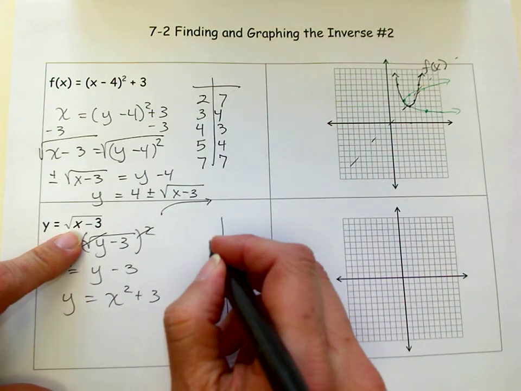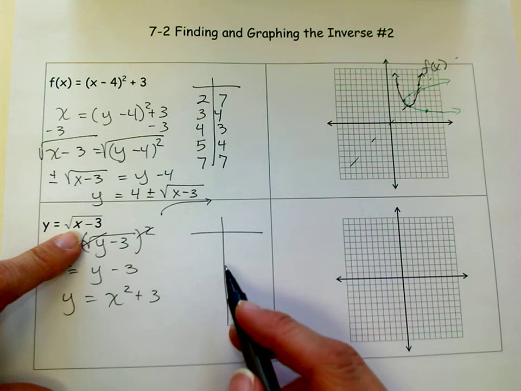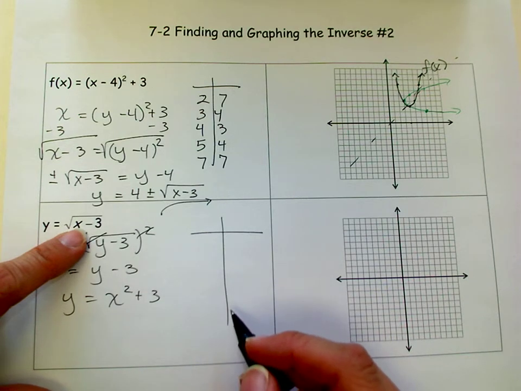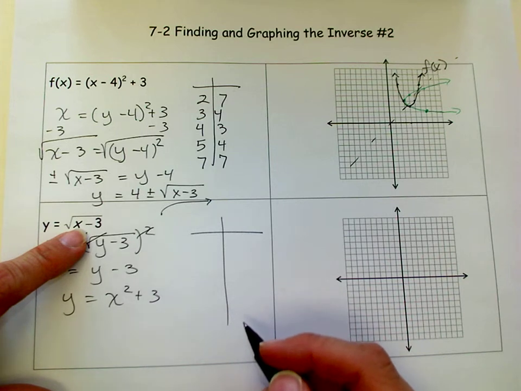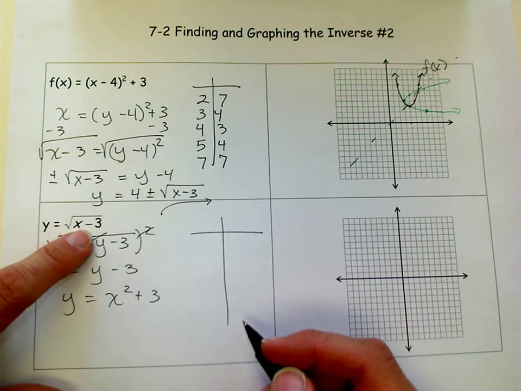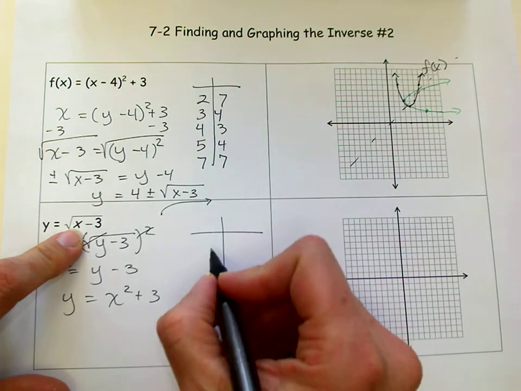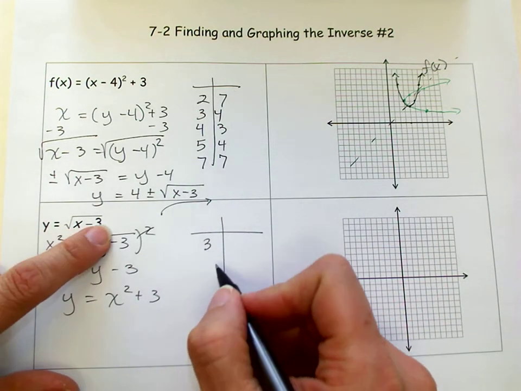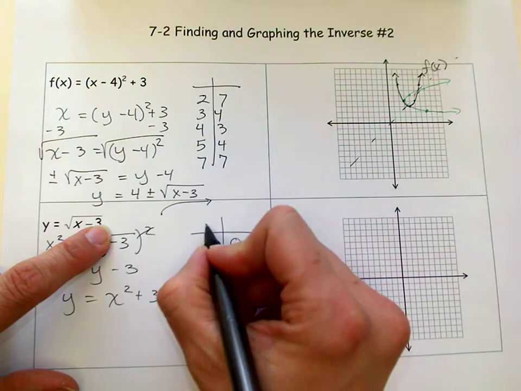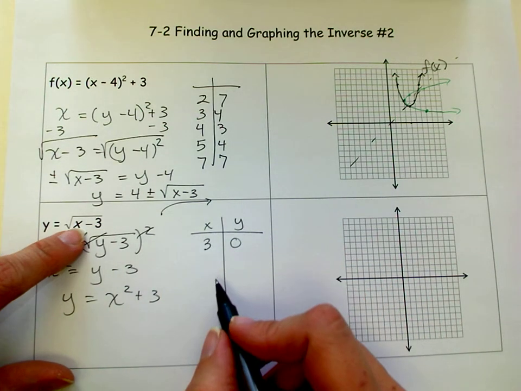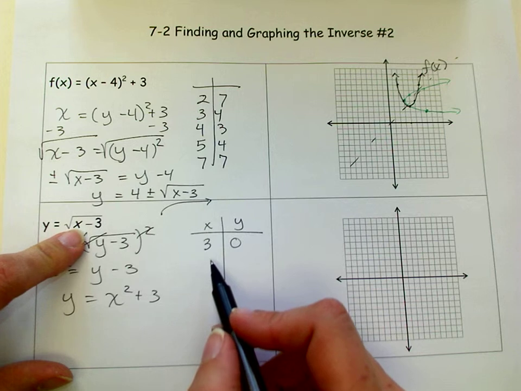We can do a table of values. When you're doing a square root table of values, I don't like to count by 1, 2, 3, 4. I like to count by whatever is going to make a nice, perfect square inside the radical. So for example, I know I can't use anything less than 3 because that would make it negative. So I'm going to use 3 first because 3 minus 3 is 0 and the square root of 0 is definitely 0.